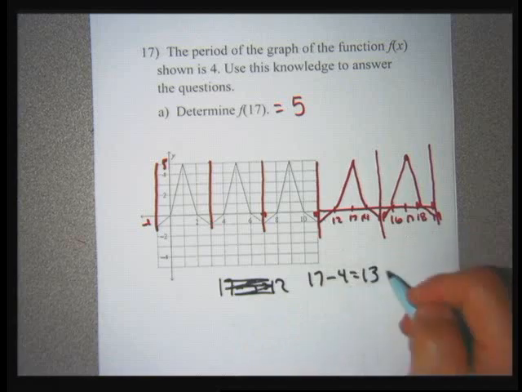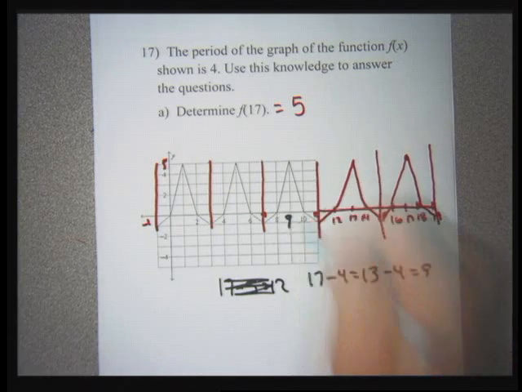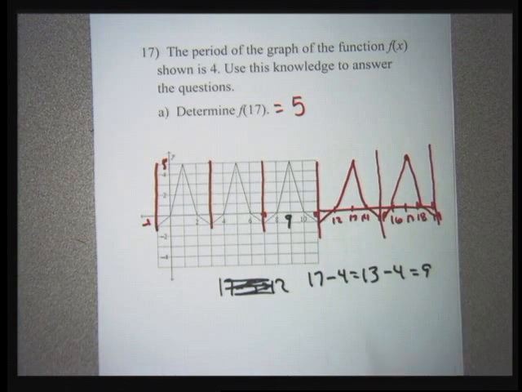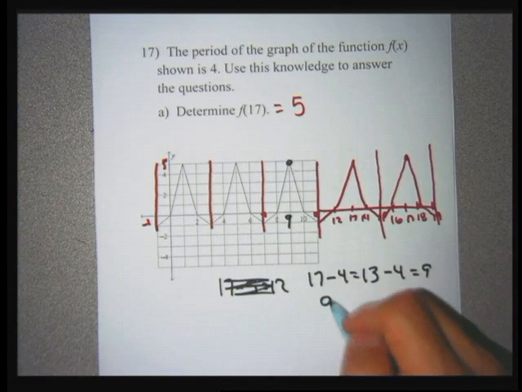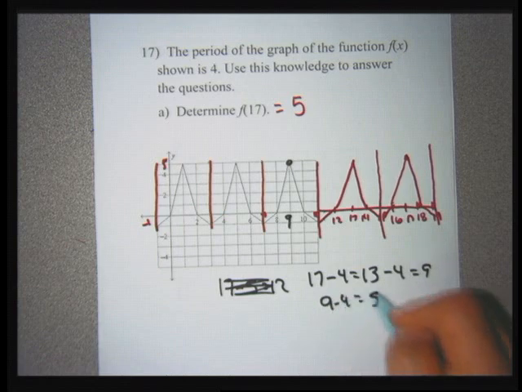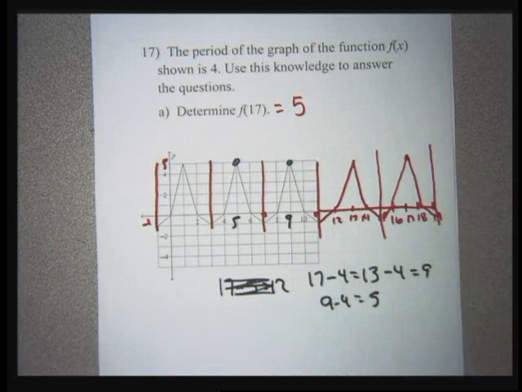And then 13 minus 4 is 9. The graph at 17 is going to be the same as the graph at 9, which is a high point, which would tell me at 17 my y value is 5. If I subtracted 4 again and did 9 minus 4, I'd get 5. That says the graph at 17, as well as the graph at 13, as well as the graph at 9, as well as the graph at 5 are all high points and their y values are 5.